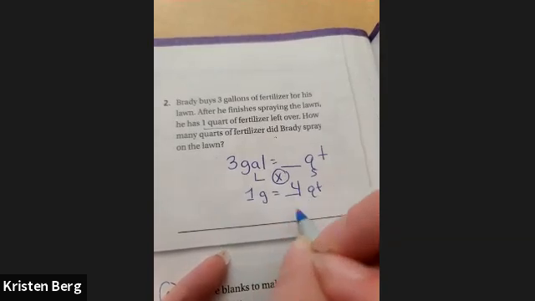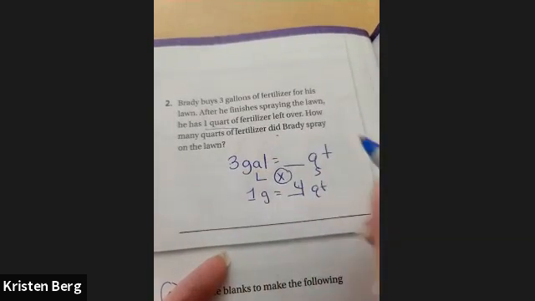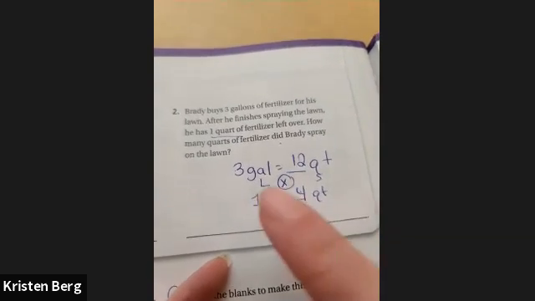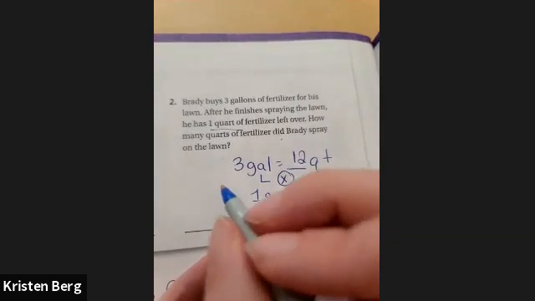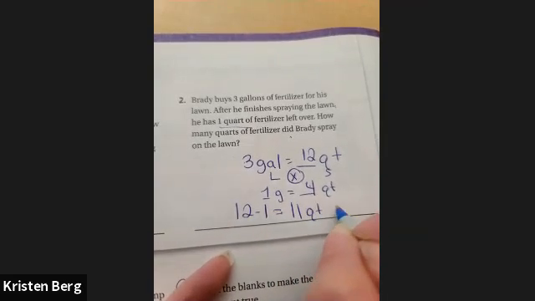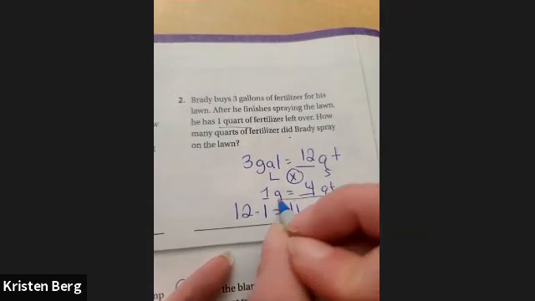Well, that is 4. So 4 times 3 is 12 quarts are in 3 gallons. But it said he only had 1 quart left. So 12 minus 1 is 11 quarts is what he sprayed. Okay, and that is the answer to that one.